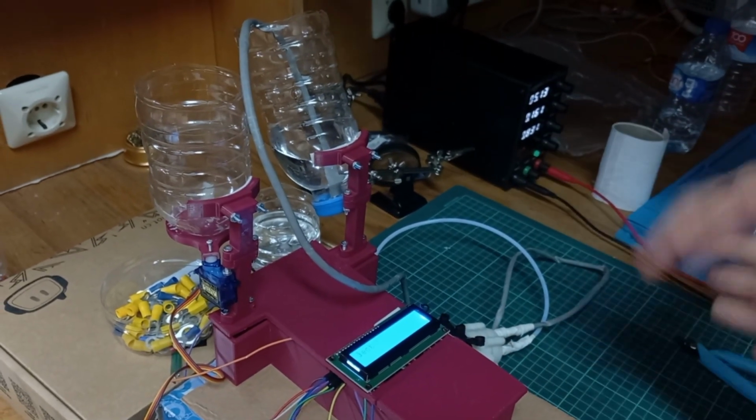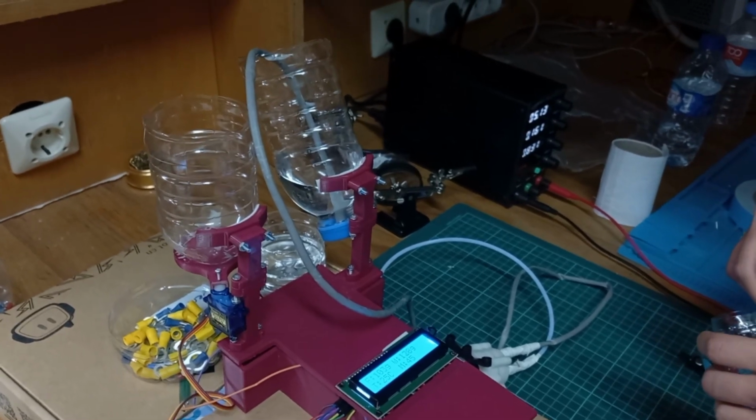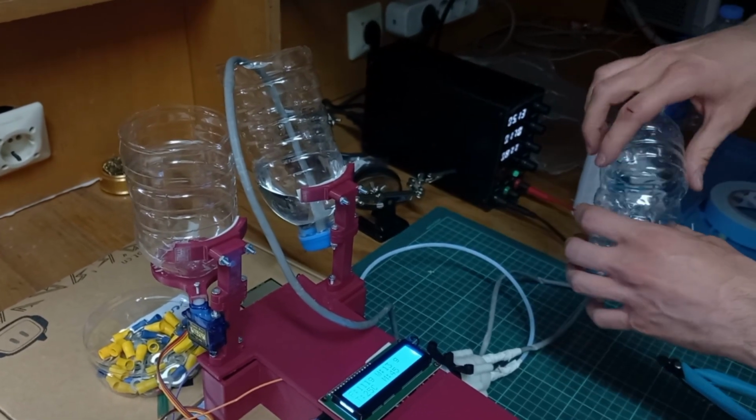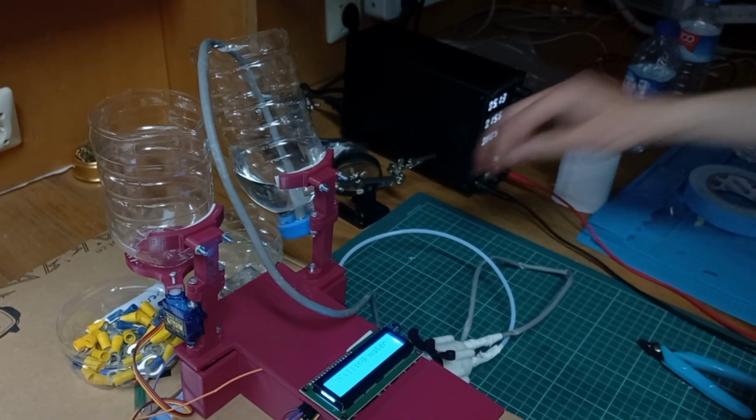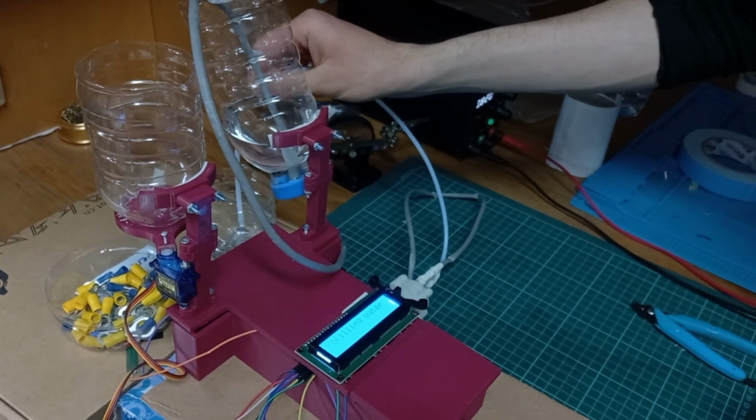And at last, we have water replacement. The amount of replaced water depends on time, power supply, the length of tubes, and waterproofness of your system. I will say at 30 to 45 seconds, my system was refilling about 100 milliliters of water.